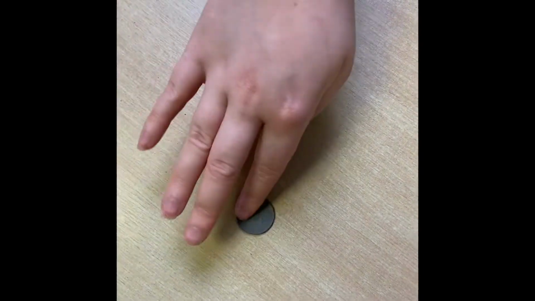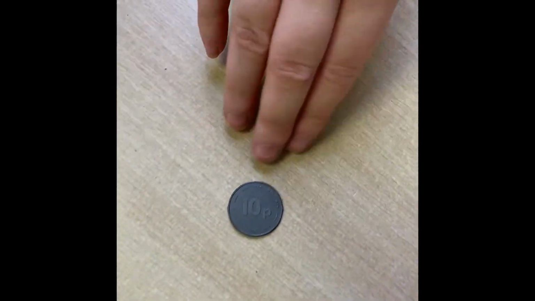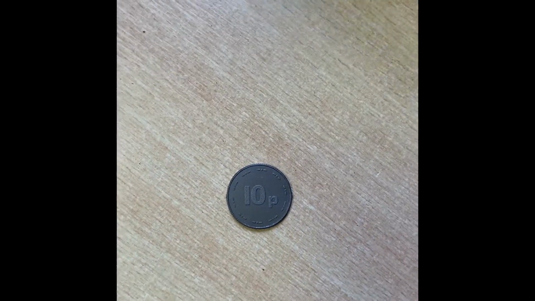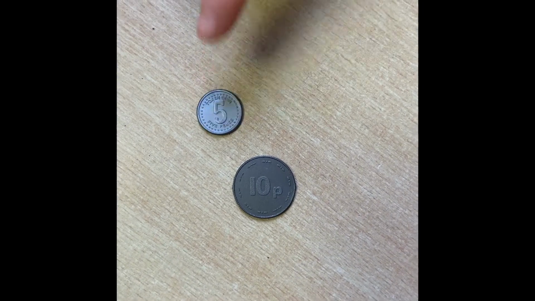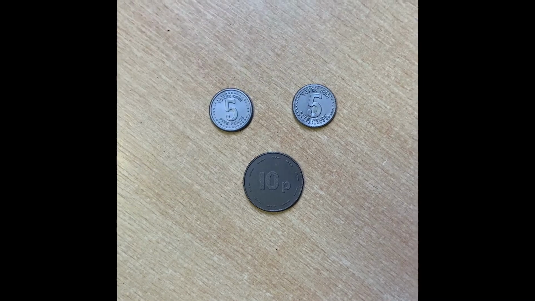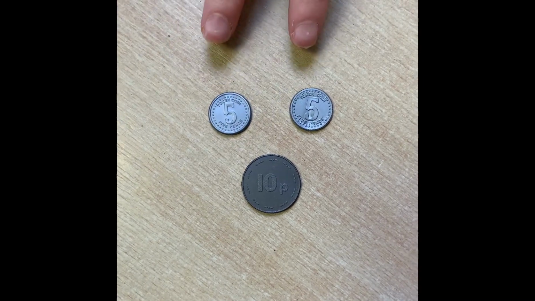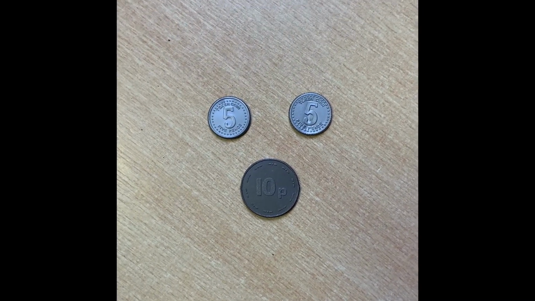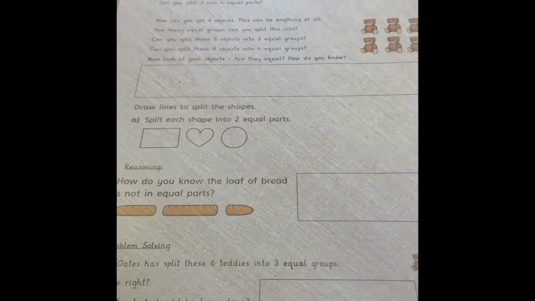Same with if I had a 10p coin. If I wanted to separate my 10p coin into two separate parts, I know that a 5p coin and a 5p coin added together would make my 10p. So that's my 10p separated into two equal parts. So this is something you can explore at home with money if you would like an extra challenge.